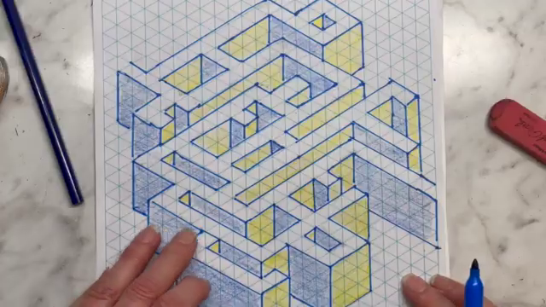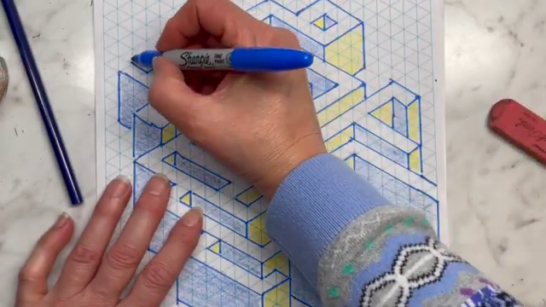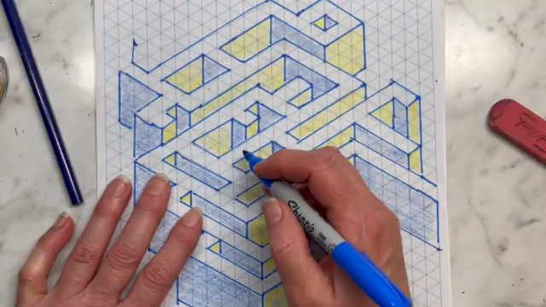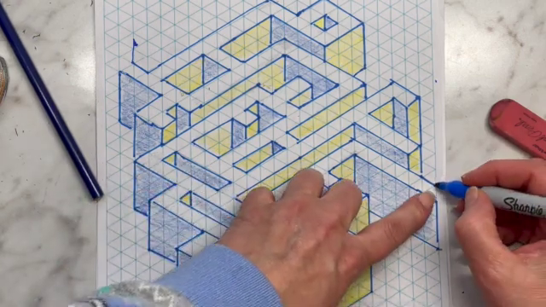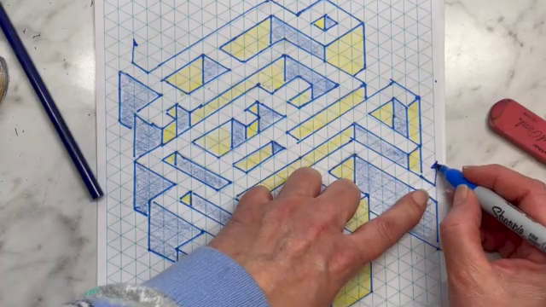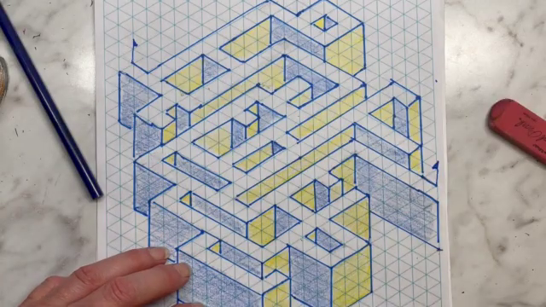Now that I've cleaned out the path, if you'd like to mark your starting point, you can draw a small little flag up here at the top to signify that that's the start, and another little flag over here at the end to signify that that's the finish. And your project is all done. One practice maze ready to share.